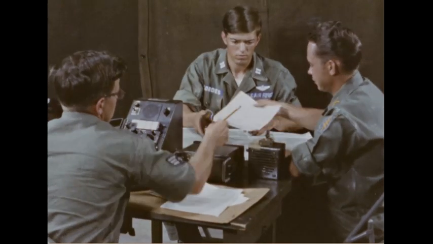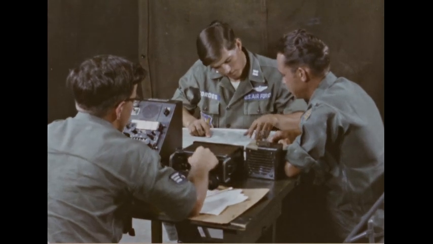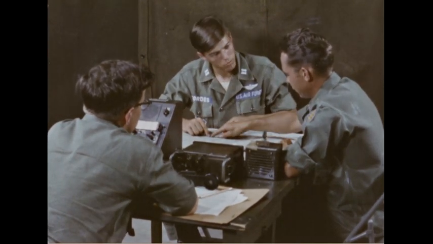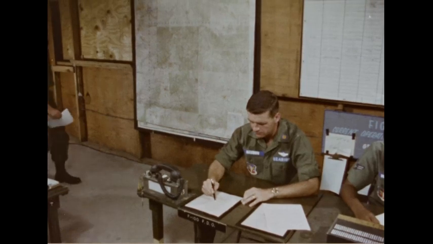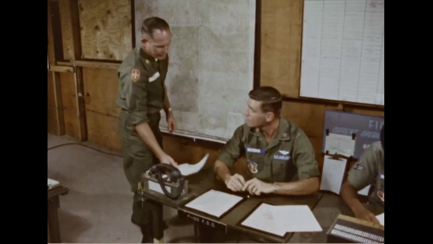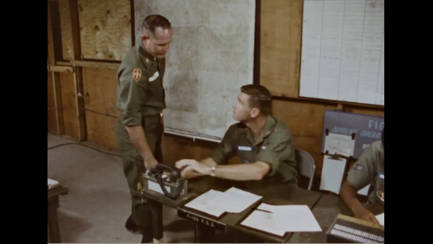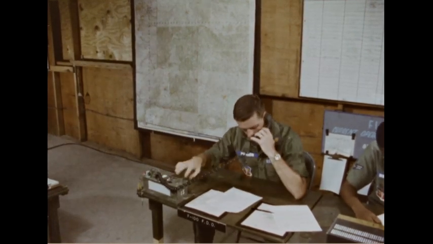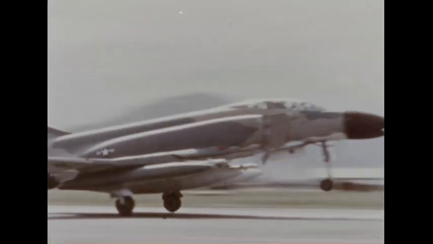Monitoring the request during transmission, Brigade and Division Tactical Air Control parties, in coordination with Army G3 and S3 air elements, indicate approval or disapproval. After TACE approval, the request is submitted to the Air Force Fighter Duty Officer in the DASC. The Fighter Duty Officer scrambles the fighter aircraft, and the strike is on.